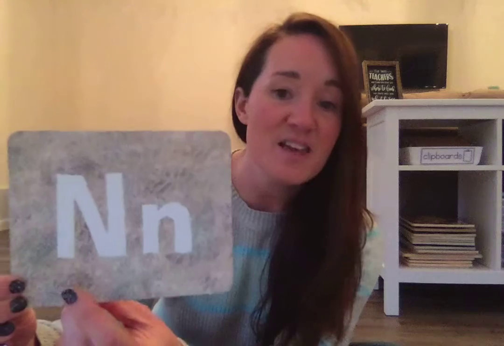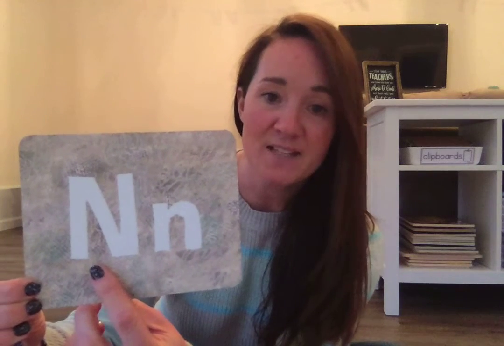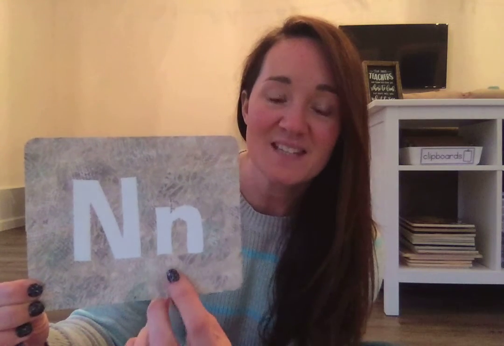We are going to start with the letter N. This is an uppercase letter N, and this is a lowercase letter n. Every letter in the alphabet can be written as a big letter, which is called an uppercase letter, or it can be written like a small letter, which is called a lowercase letter. So here's the letter N, and it sounds like this.